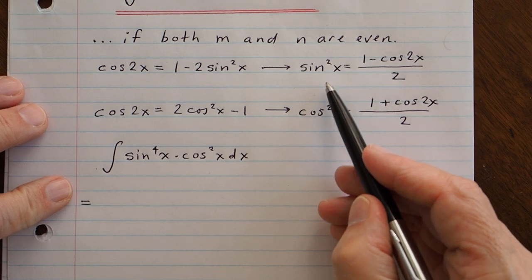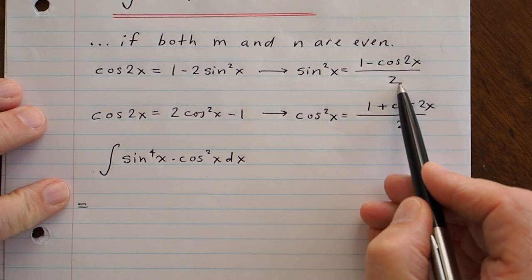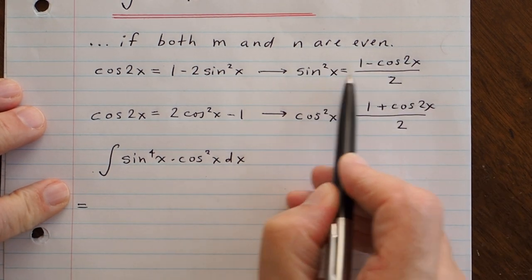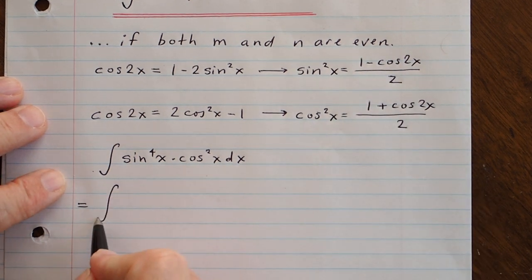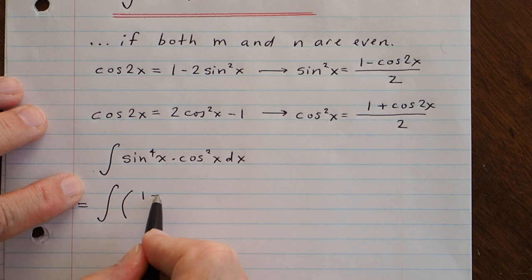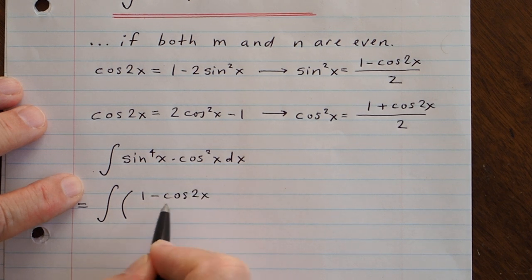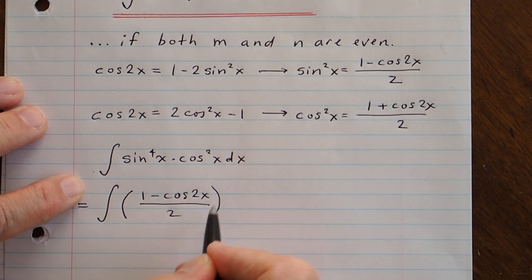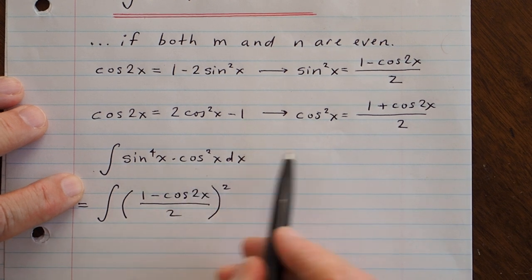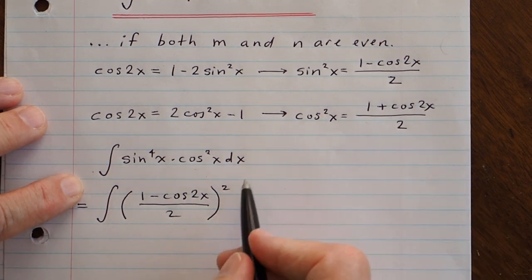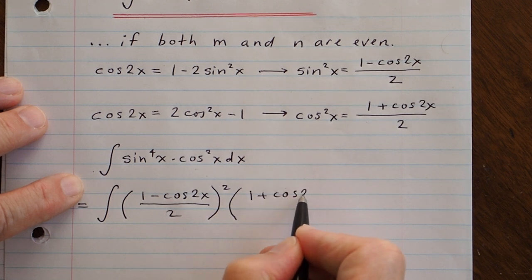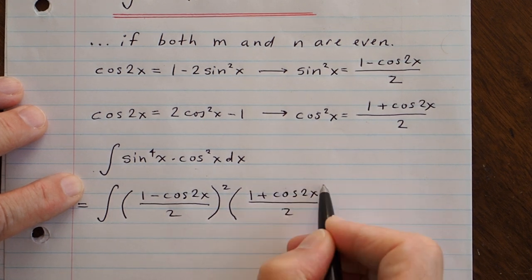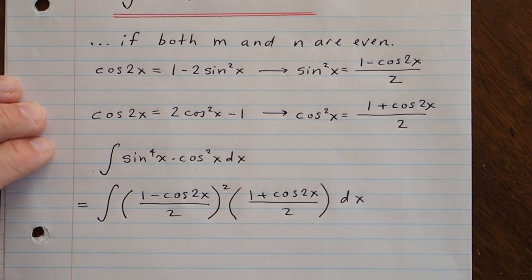Sine squared x is 1 minus cos 2x over 2. So sine to the 4th of x will be the square of this formula. Let's put it in. So this becomes 1 minus the cos of 2x over 2, squared. Now cos squared x is exactly this, so I'll put that in next, and that will be 1 plus the cos of 2x over 2. And of course, dx was always there.